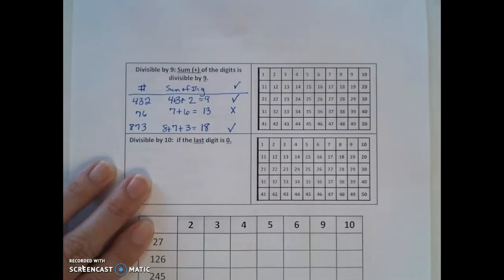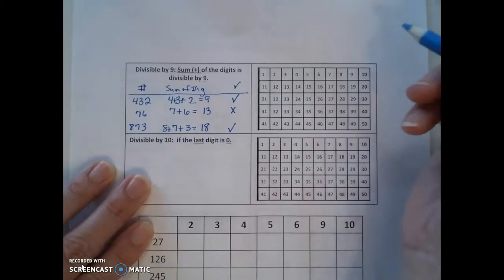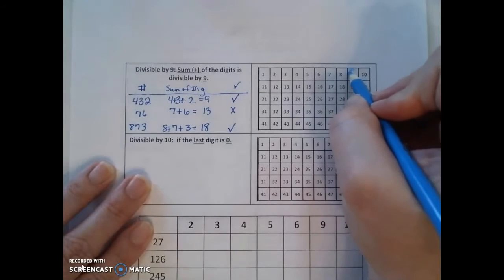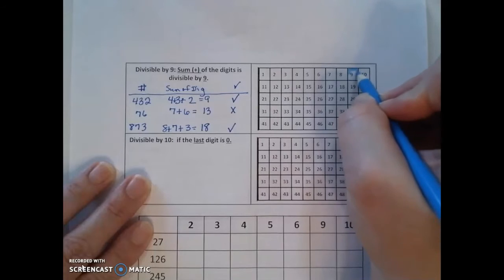For this table, we're going to use our blue. And start with 9 because it's the first one in my multiples of 9.